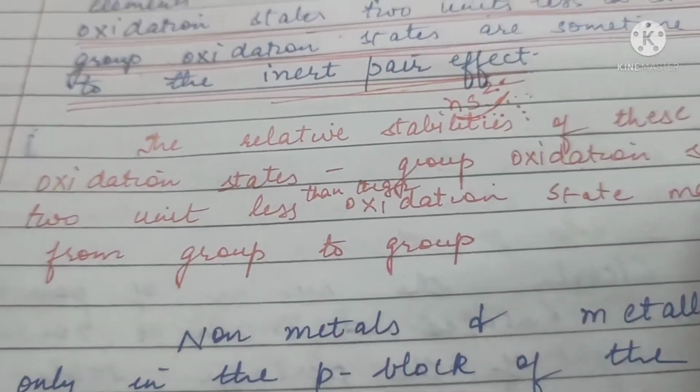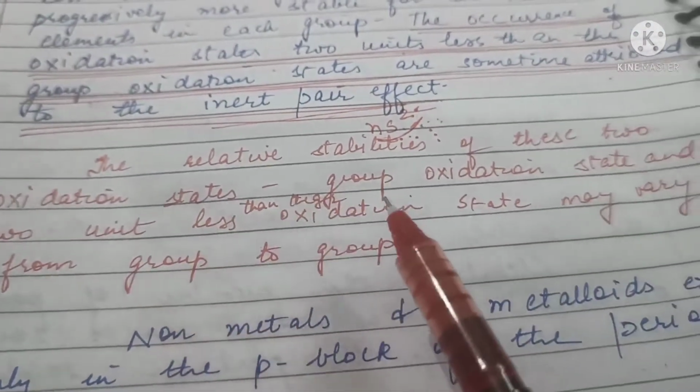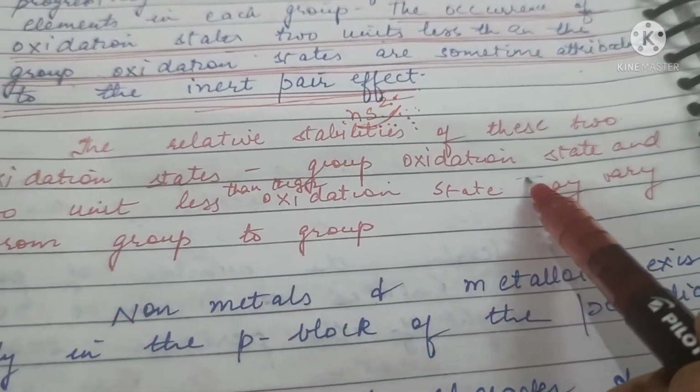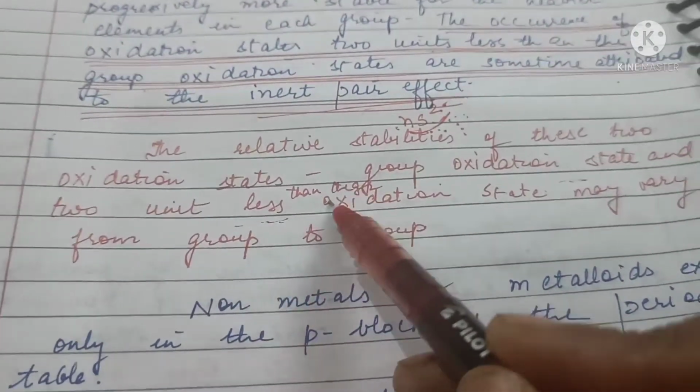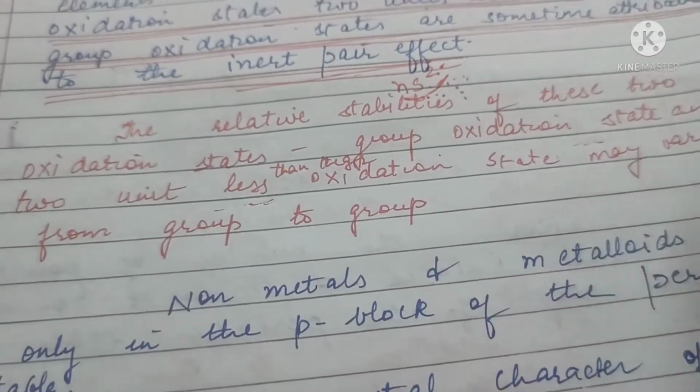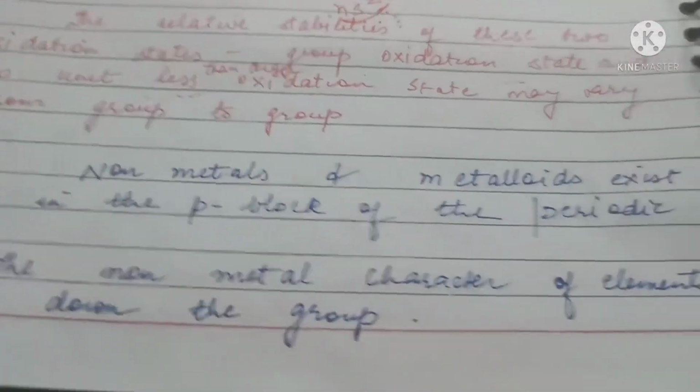The relative stabilities of these two oxidation states, that is the group oxidation state and 2 units less than the group oxidation state, may vary from group to group.